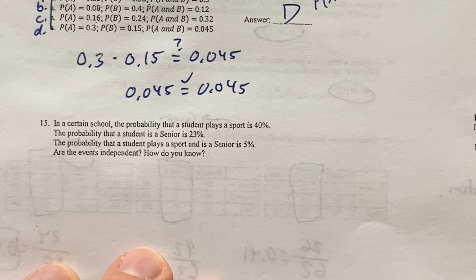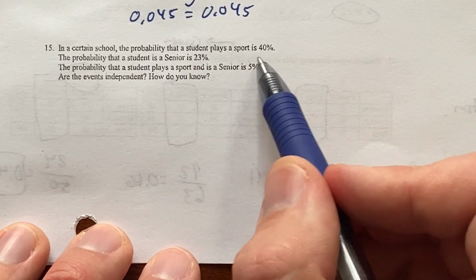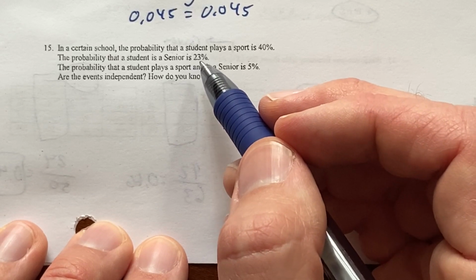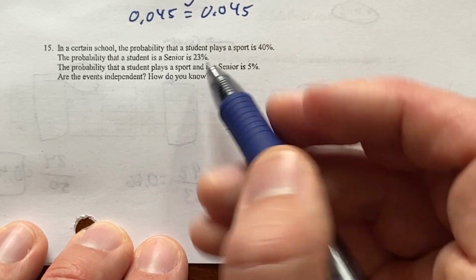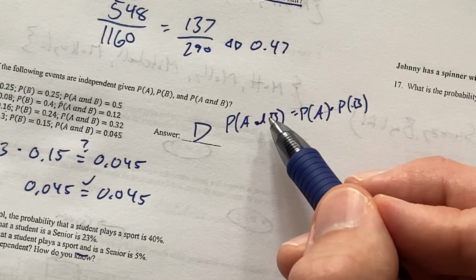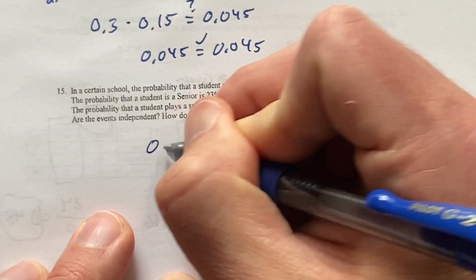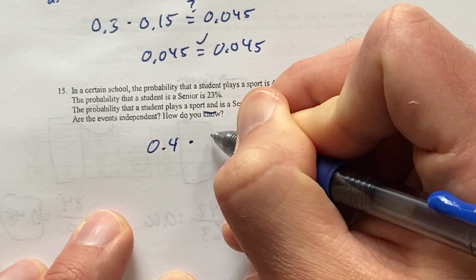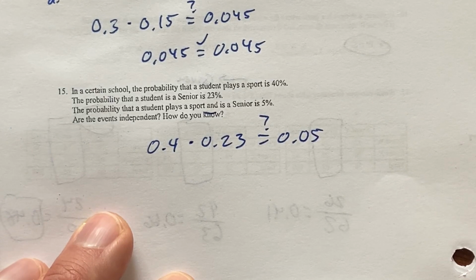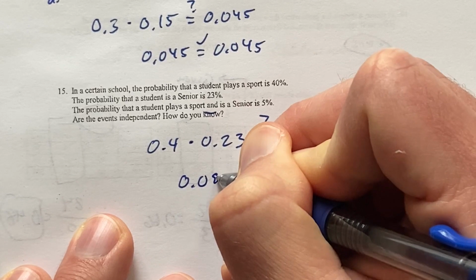Okay. Number 15. In a certain school, the probability that a student plays a sport is 40%. Probability that a student is a senior is 23%. The probability that a student plays a sport and is a senior is 0.5. So the and, that's going to be my one that goes right here. Okay. So we want the other two to multiply to give me that. I've got 0.4 times 0.23. And does that equal 0.05? When I multiply 0.4 times 0.23, I get 0.092.